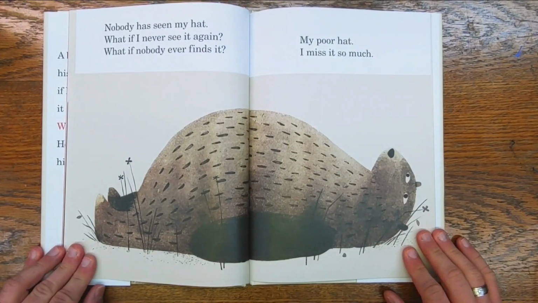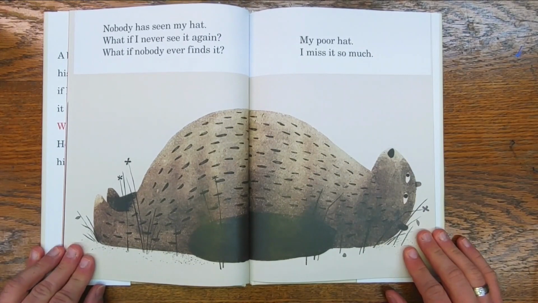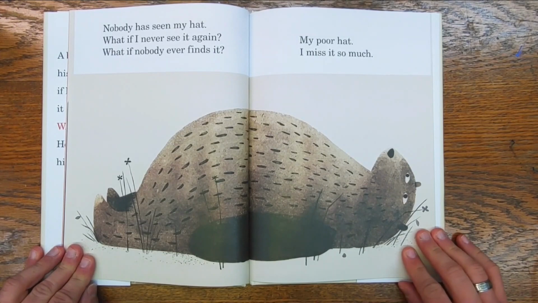Nobody has seen my hat. What if I never see it again? What if nobody ever finds it? My poor hat. I miss it so much.